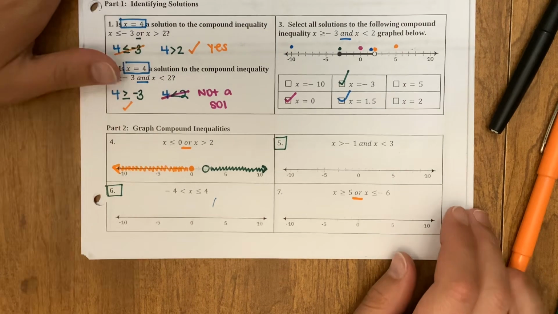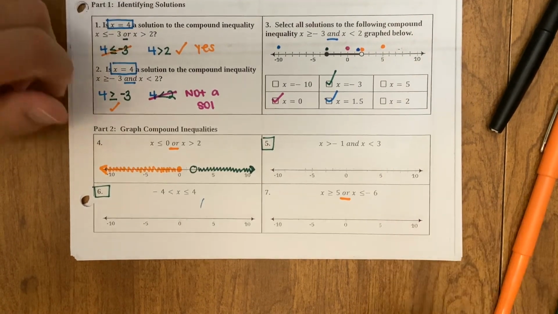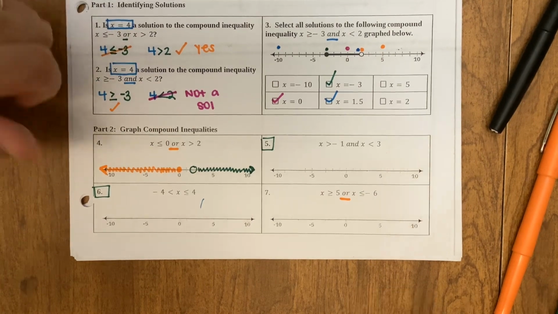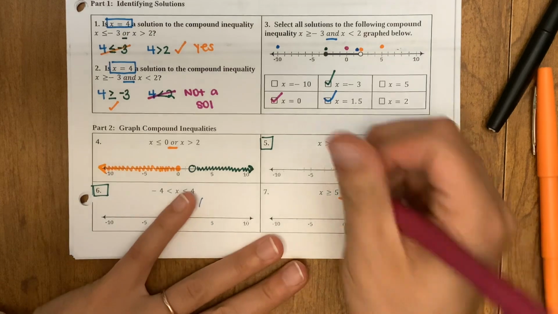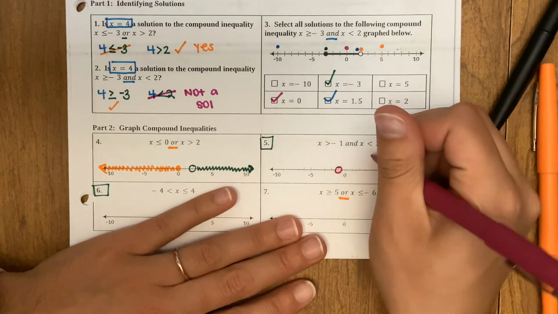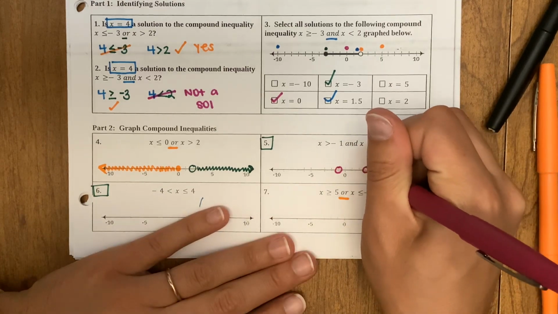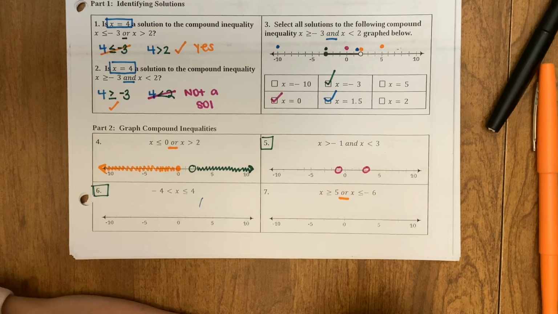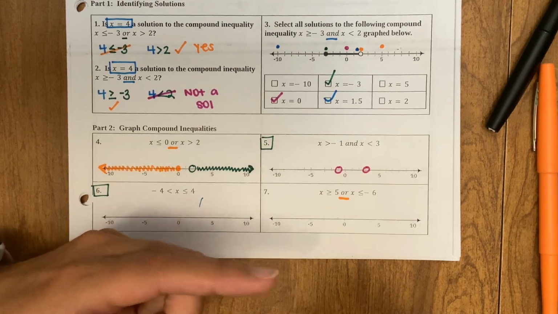Okay, so now let's look at my and. Your ands are a little bit more complicated because you have to be careful. What I like to do is put my 2 bubbles first. I know that I'm going to put an open bubble on my -1. And I'm going to put an open bubble, which I know is kind of hard to see, on my 3. Because it's an and, they should come together and overlap.